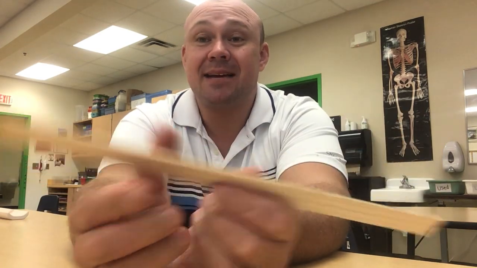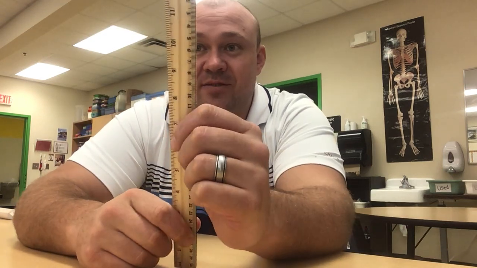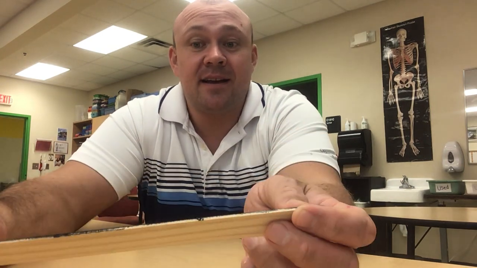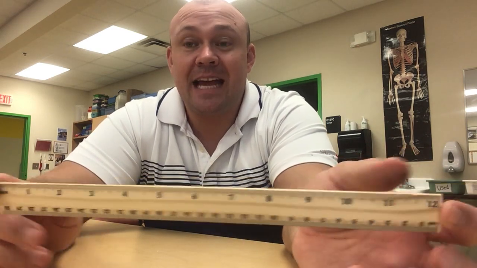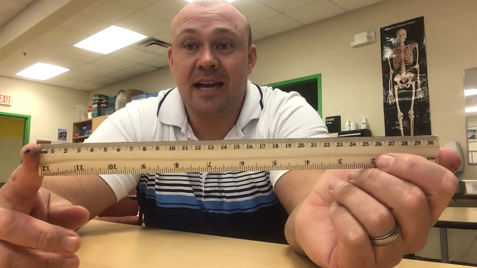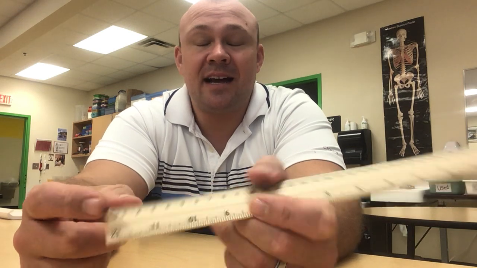As I mentioned in another video, you can see that there's two different sets of numbers on here. And the reason for that is because there are two different units of measurement for length. They are the standard unit, which is what we use in the United States, and then there's the metric, which is what the rest of the world pretty much uses. And you can see that they don't quite equal the same thing. So we're going to talk a little bit about this.